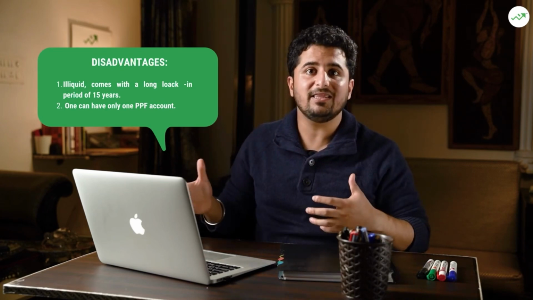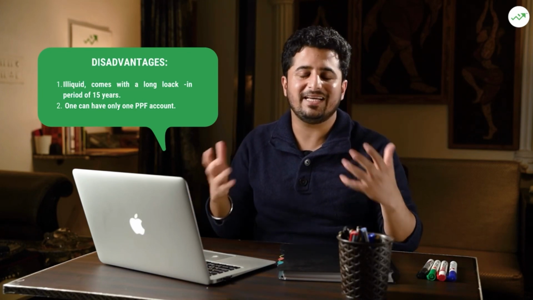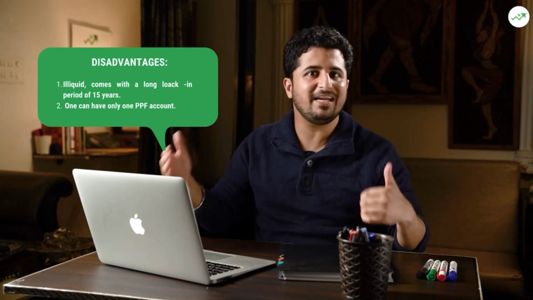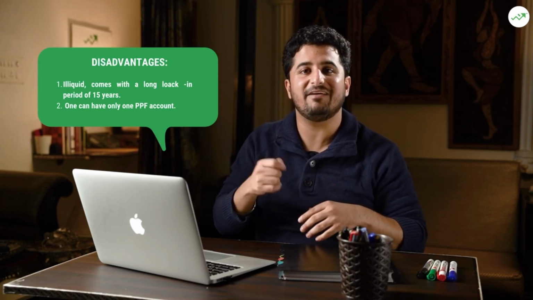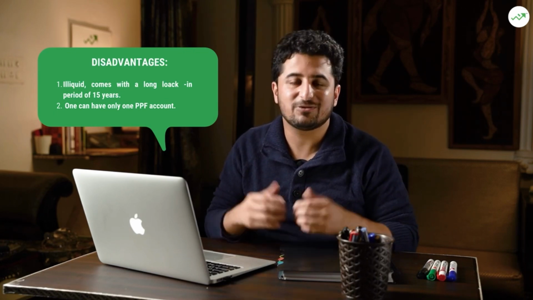But on the other hand, the cons are that it is highly illiquid. And when I say illiquid, because 15 years, you cannot even break the PPF, you cannot do anything. 15 years you have to stay invested. You have to deposit a minimum of 500 every year so that your PPF continues to remain active. And so it has a lock-in period of 15 years, which means the liquidity is not as high as you would expect it to be, right?